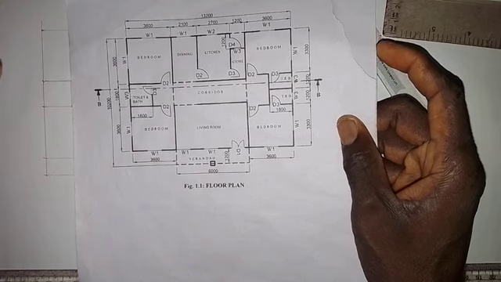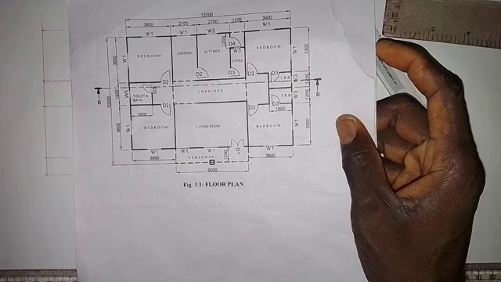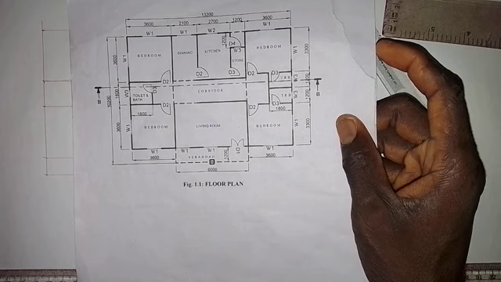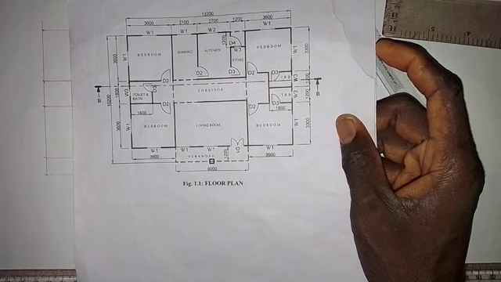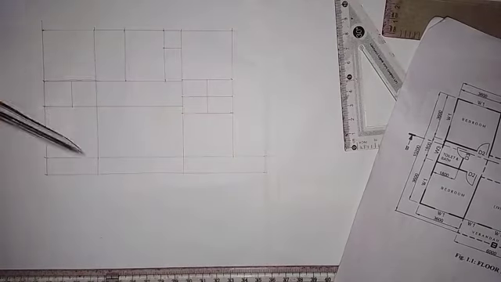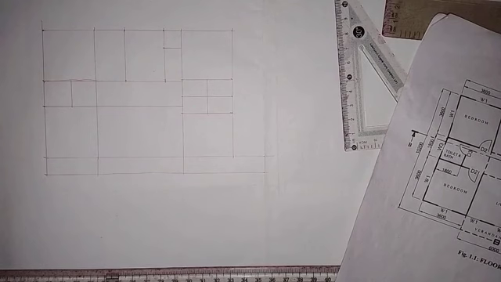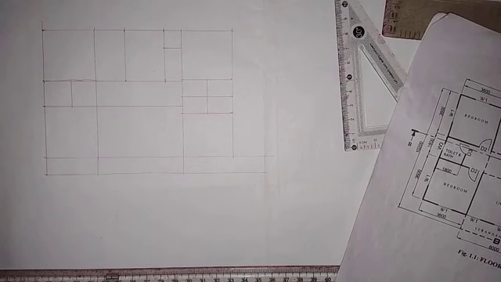If you look at the wall of a building, it has a thickness. There is an outer edge of the wall and there is an internal edge of the wall. So the outer edge and the internal edge both make the thickness of the wall. So these lines that we have produced here represent the outer part of the wall. So we now need to take the inner edge or the thickness of the wall. That is what we are to do now.